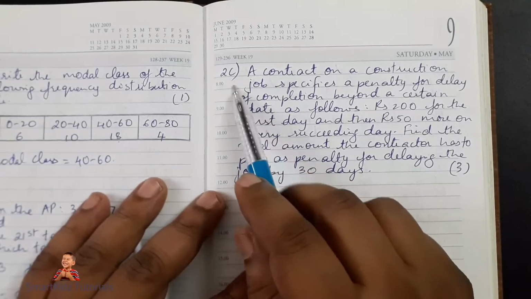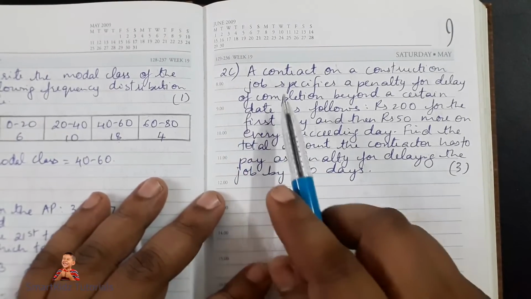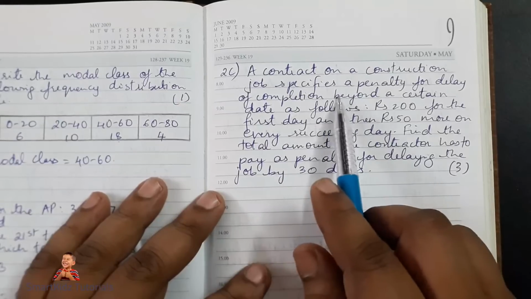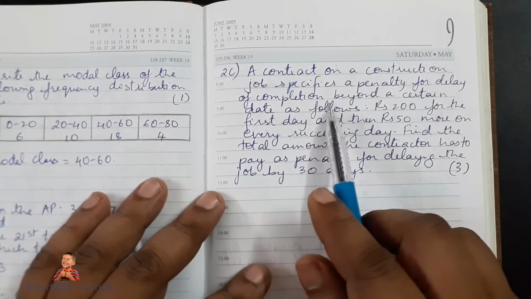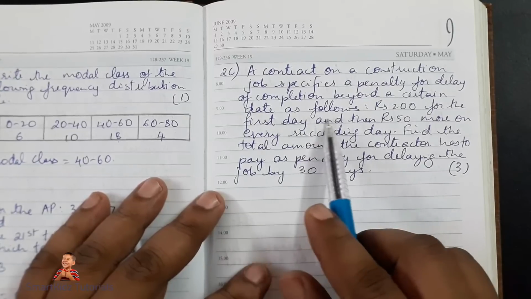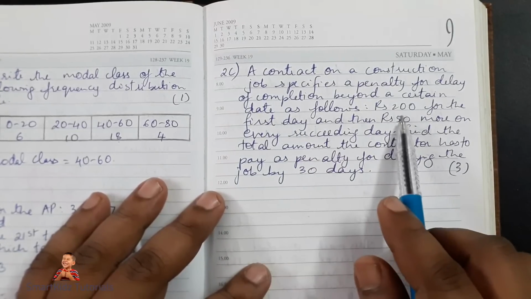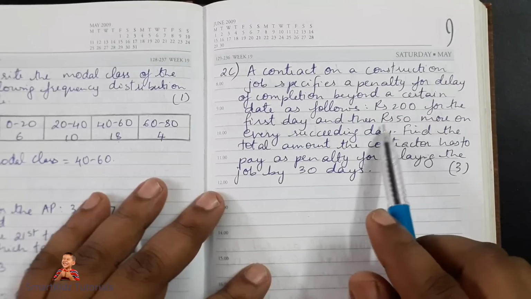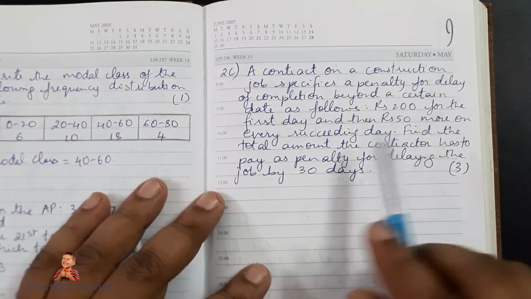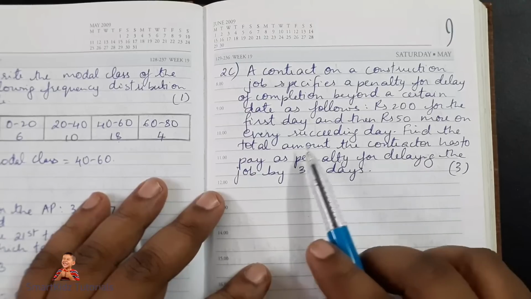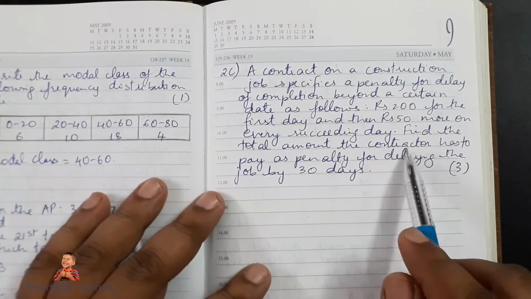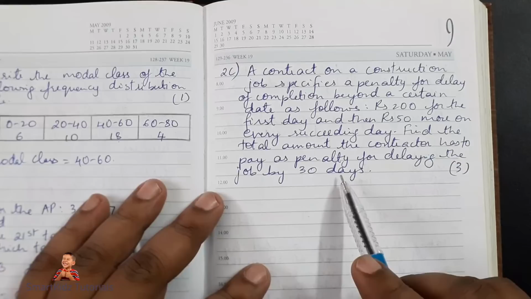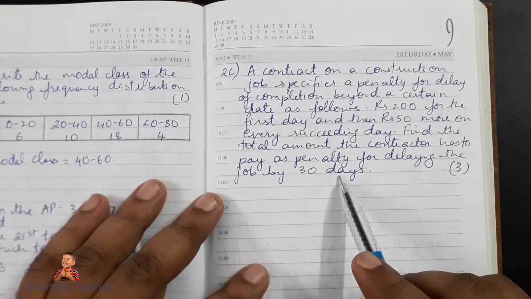Next question, question 2C for 3 marks. A contract on construction job specifies a penalty for delay of completion beyond a certain date as follows: rupees 200 for the first day, and then rupees 50 more on every succeeding day. Find the total amount the contractor has to pay as penalty for delaying the job by 30 days.